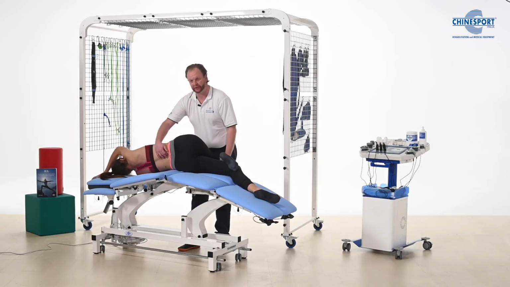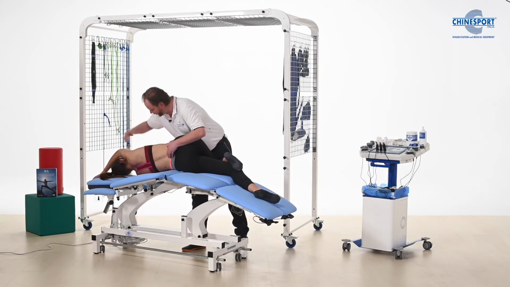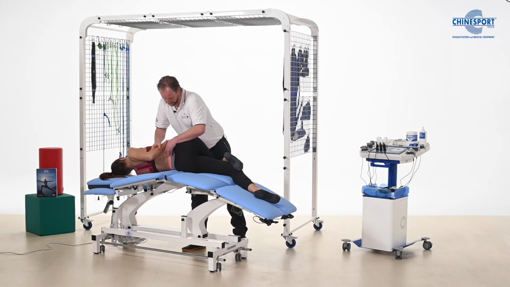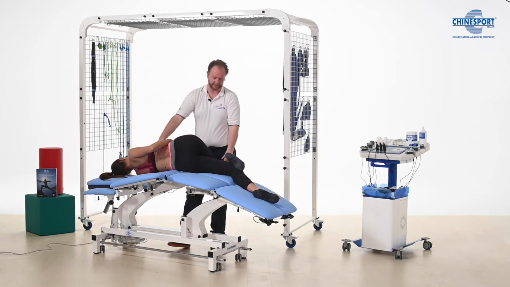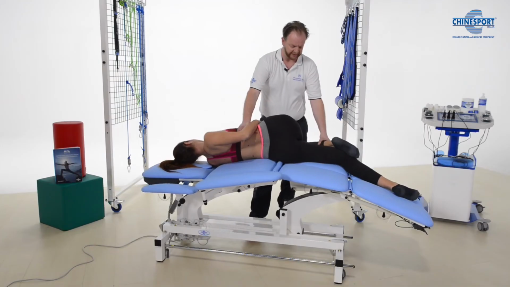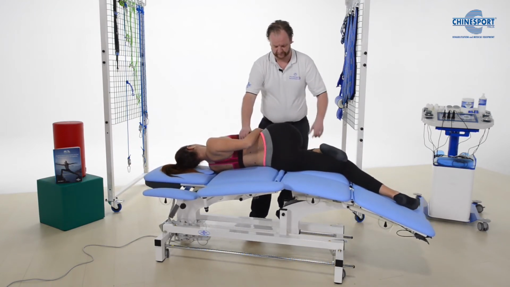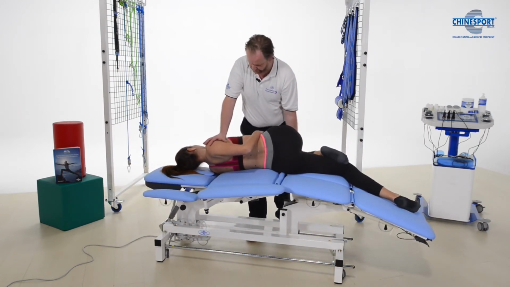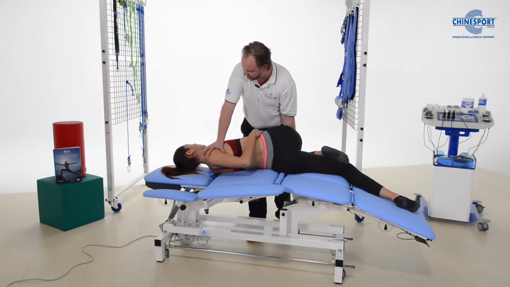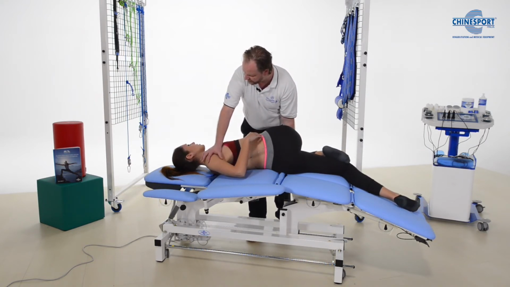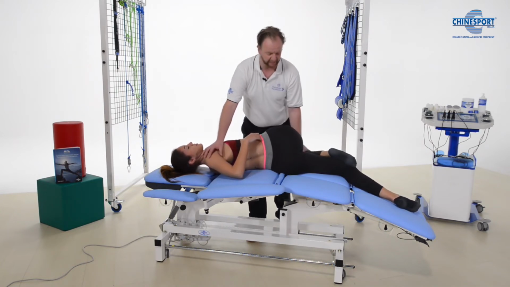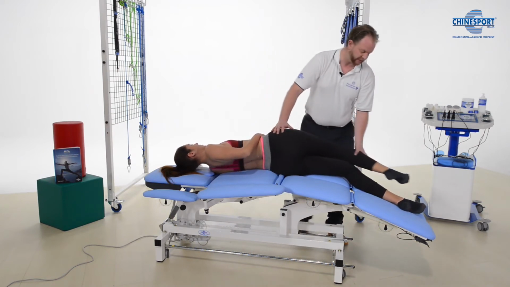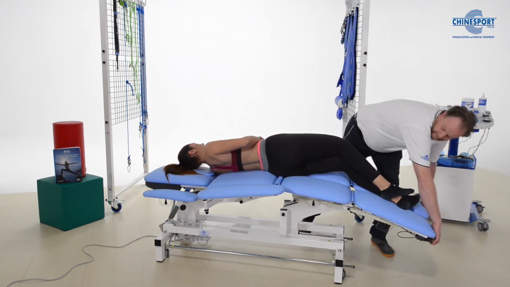Mobilizations are made easy. We can go into side bending. We can start our mobilizations here per segment. Or we can have a more global mobilization where she breathes in and out, and looks towards the other side. Just look towards the other side. Okay, and we can also provide an impulse if we want, so that we get some joint cavitation.